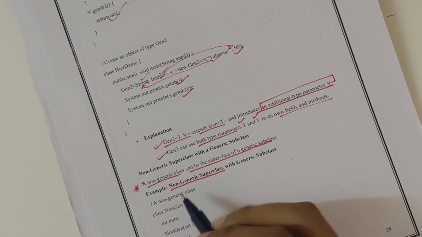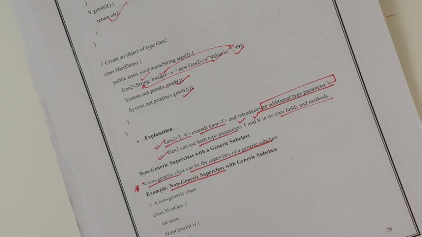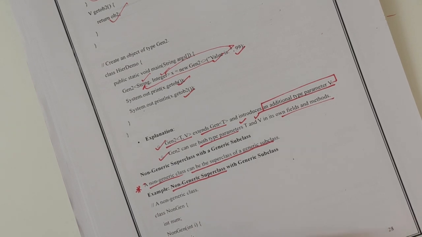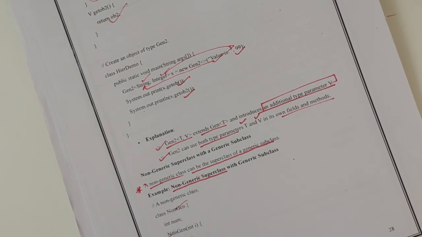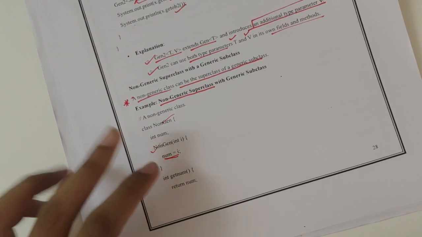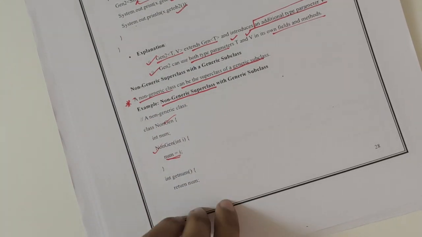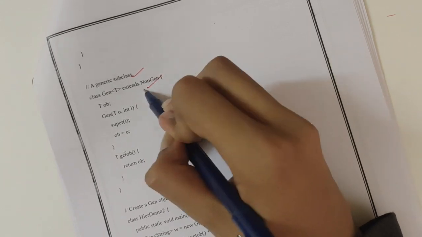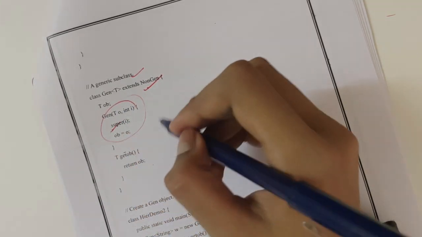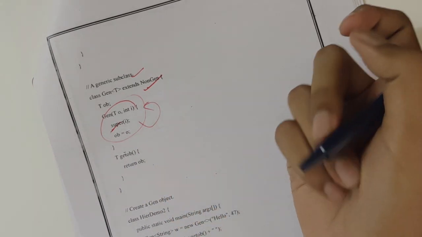So what happens is, again, you are creating one non-generic class. You are assigning the value of num equal to i, one constructor you have created, and again you're returning the value. I guess it's visible. Then again a generic subclass, which is extending the non-generic superclass. You have used the super keyword because you are extending all the properties from the superclass itself.